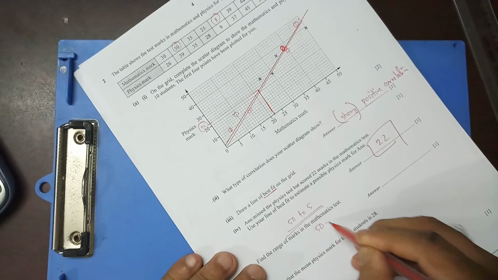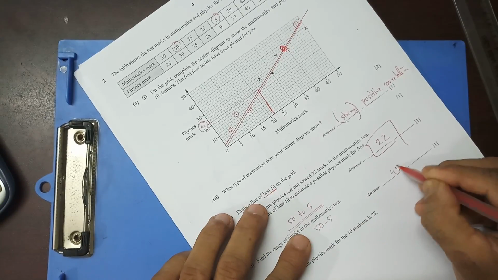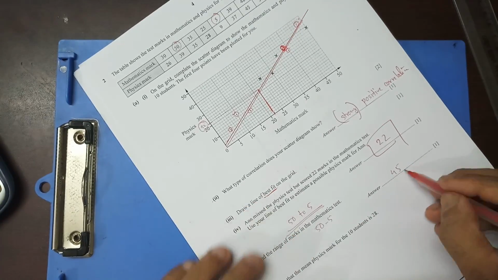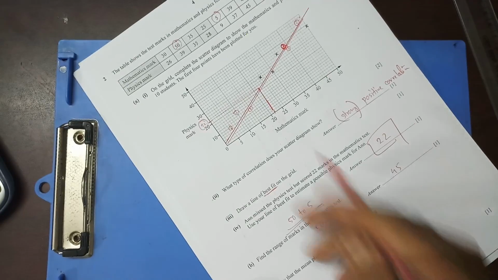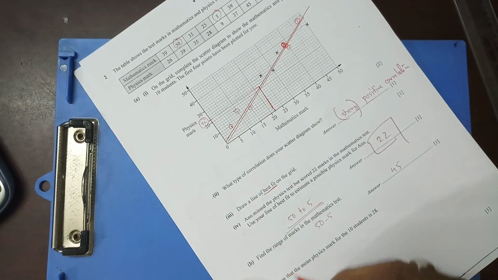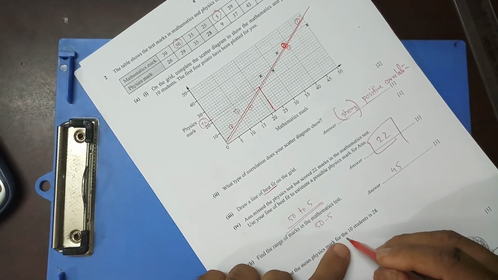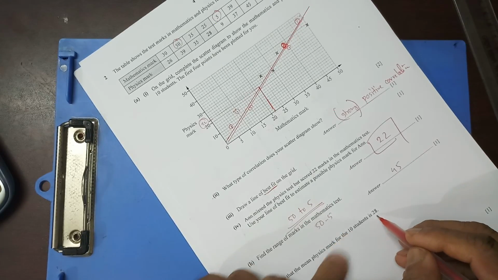We can subtract the smaller one from the bigger, so 45 marks. Okay, 45 marks is the range of the physics mathematics test. Show that the mean physics mark for the 10 students is 28.